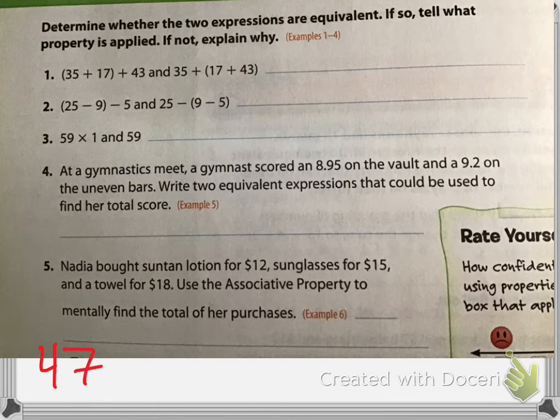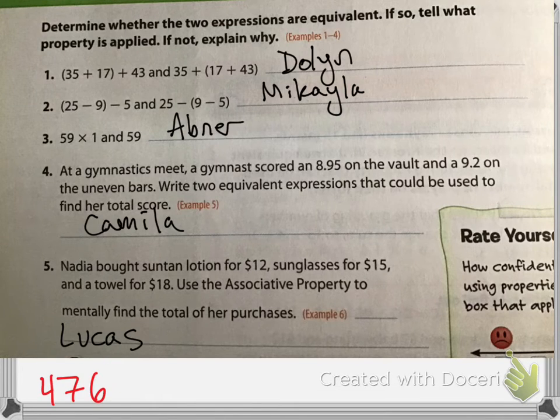So page 476. Camilla, you've got your hand up. How could I write 2 equivalent expressions for this? At a gymnastics meet, a gymnast scored 8 and 95 hundredths on the vault and 9 and 2/10 on the uneven bars. Write 2 equivalent expressions that could be used to find her total score. What are your expressions that you made? The expressions that I made were 8.95 plus 9.2 and 9.2 plus 8.95. Excellent. Perfect.